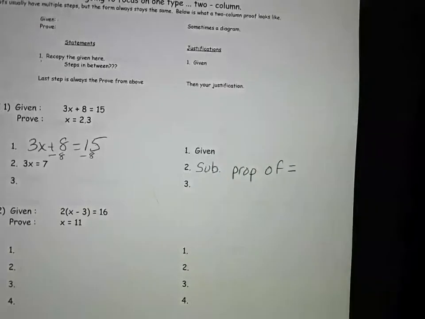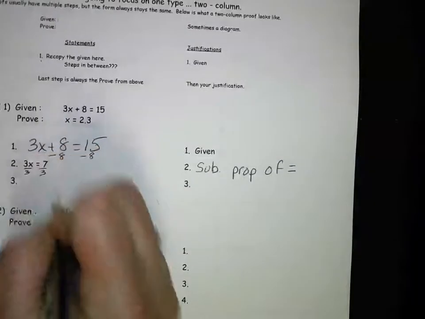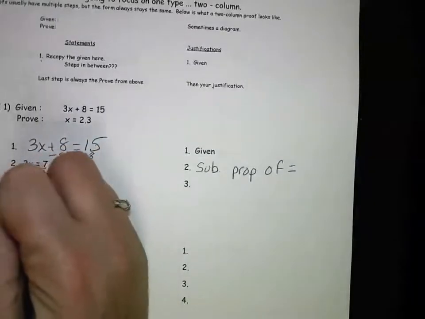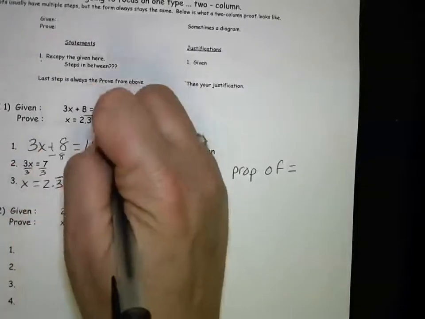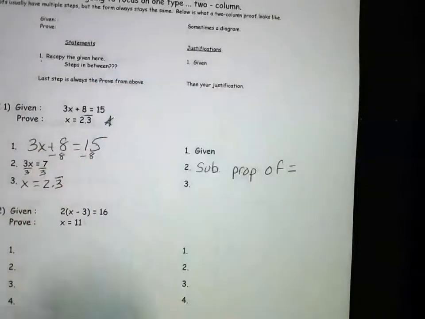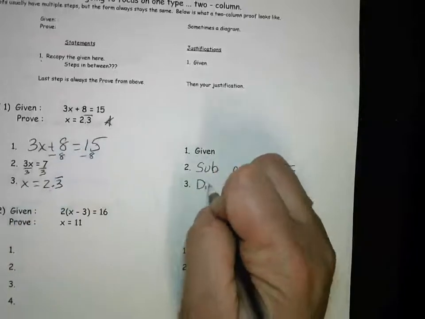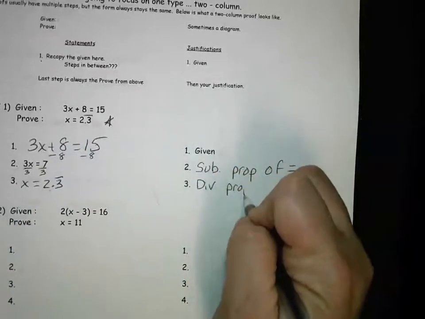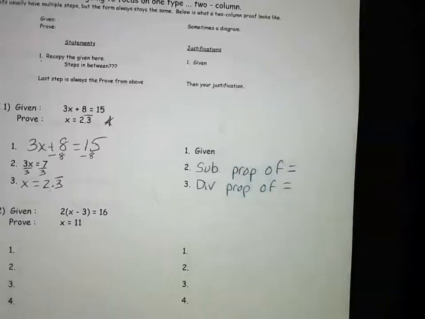And some of you might call it the addition property of equality, because you add a negative. And then from here you divide both sides by 3, and x equals 2.3 repeating. And to get from this step to this step, you used the division property of equality.